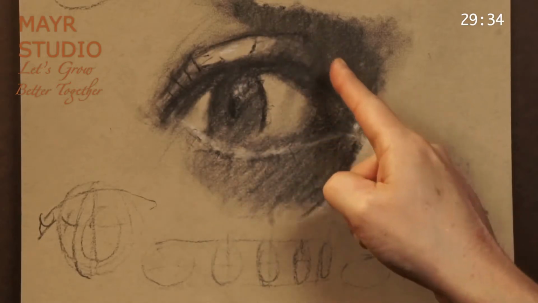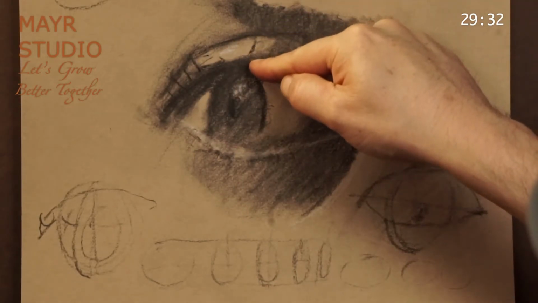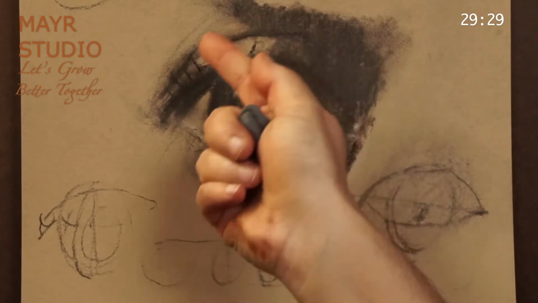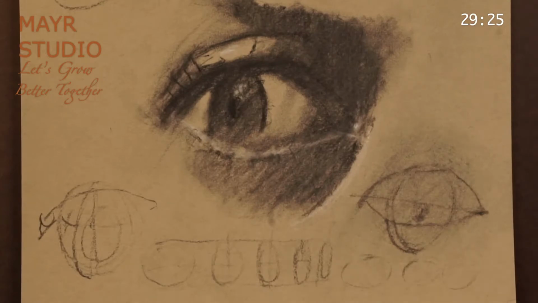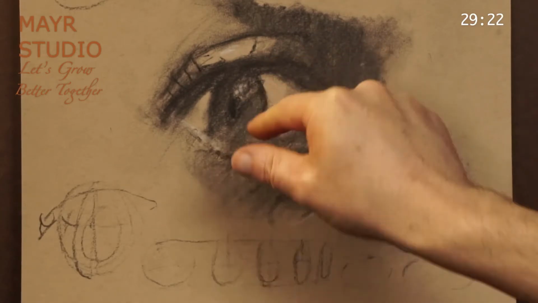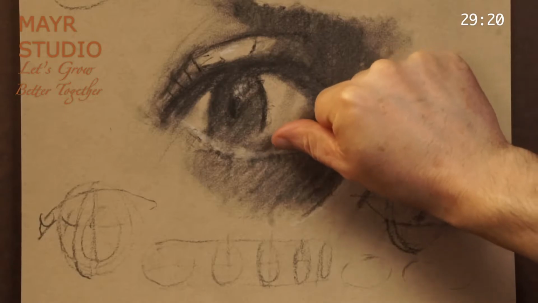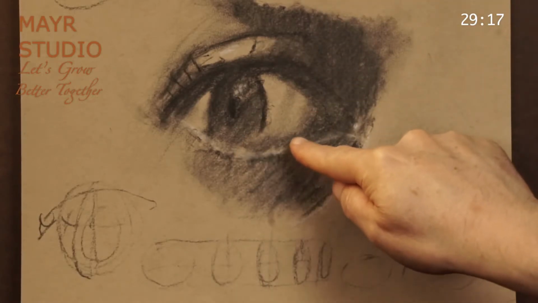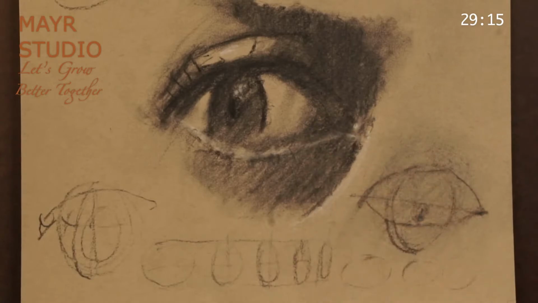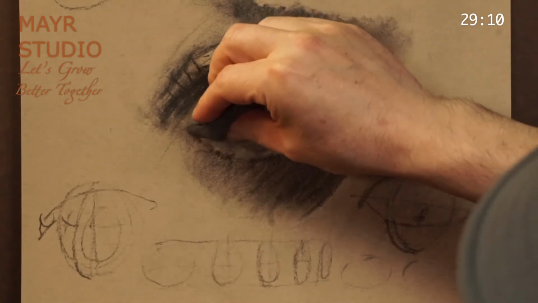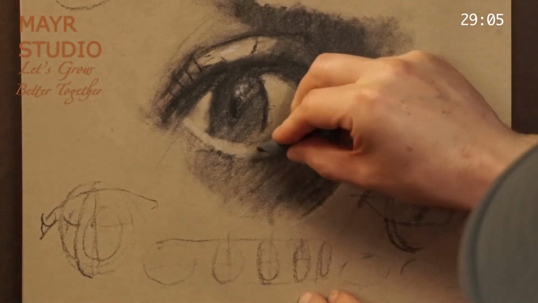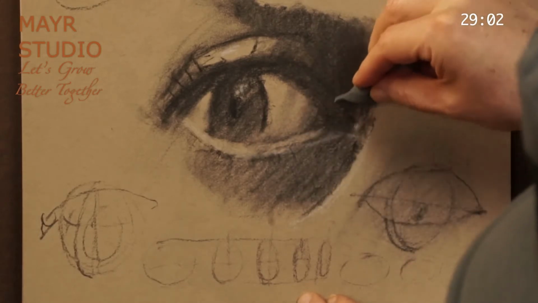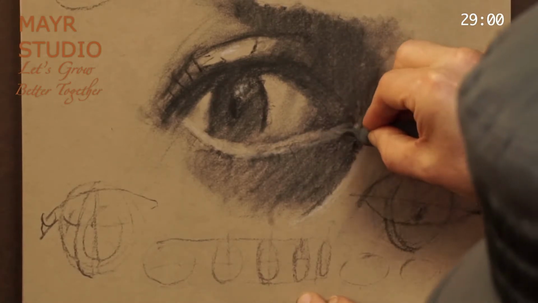Okay, so we put in the ball. We wrapped the eyelid around. We gave the eyelid a top plane, and then it also turned around this way, right? So it's three-dimensional. That eyeball is coming out. See the highlight there? And then going back in as it turns under, it starts to go into shadow. Then we have a little ledge right here. That's that plane I was talking about, that top plane.